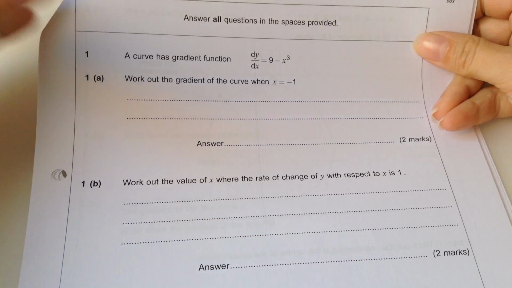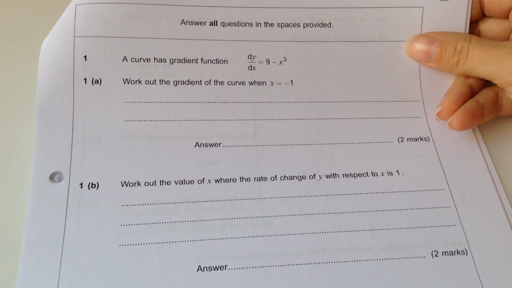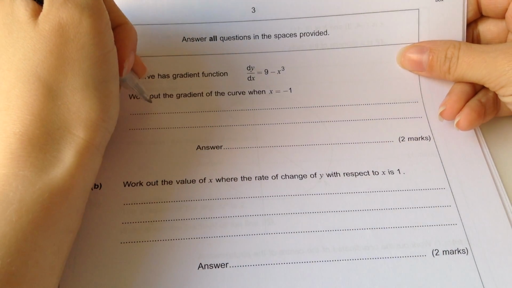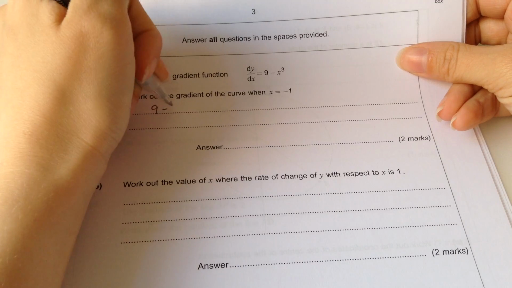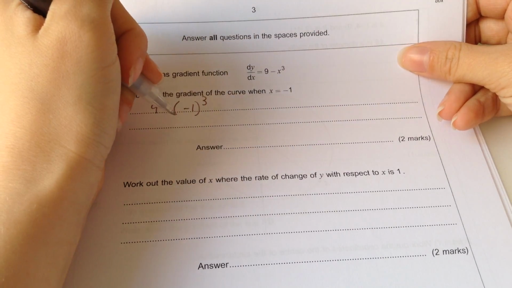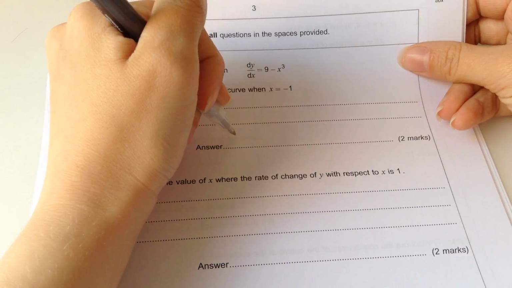We've got a curve that has gradient function dy by dx equals 9 minus x cubed. Work out the gradient of the curve when x equals minus 1. So we're going to do 9 minus minus 1 cubed. Minus 1 cubed is minus 1, so I've got 9 minus 1, so the answer is 10.